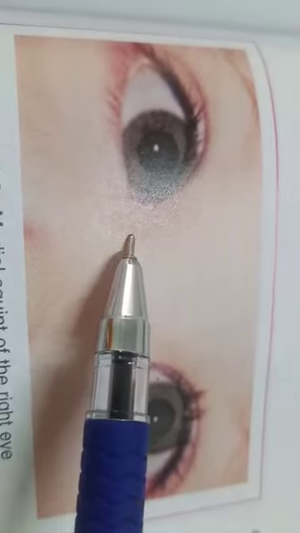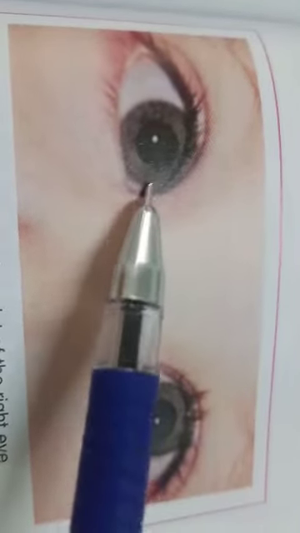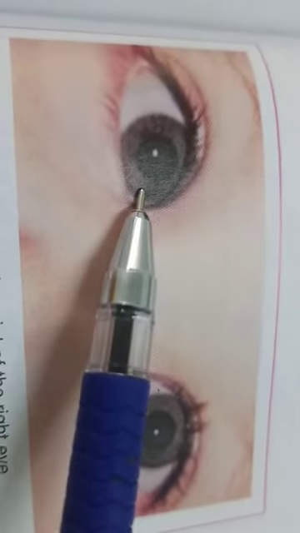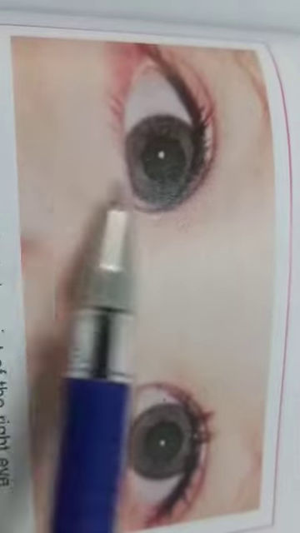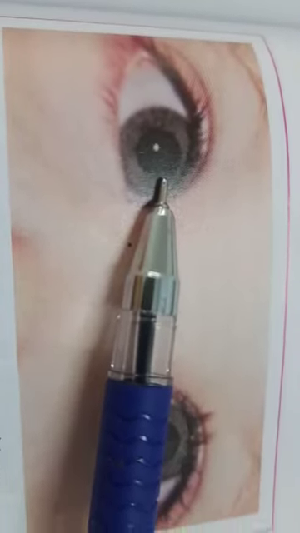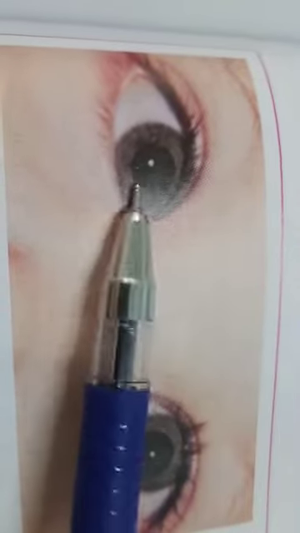Then there will be nystagmus. Nystagmus is the involuntary contraction of the eye muscles due to incoordination of the ocular muscles, the extraocular muscles. Abnormal involuntary movements of the eyeball are known as nystagmus. So these two are the applied aspects of the extraocular muscles.